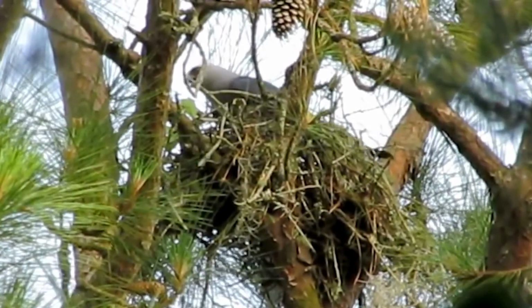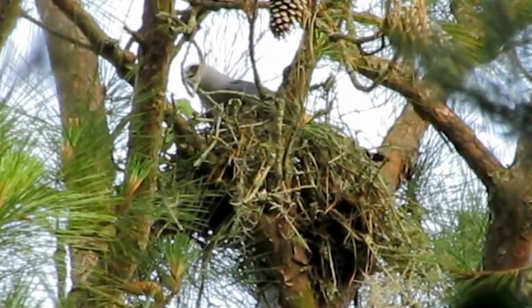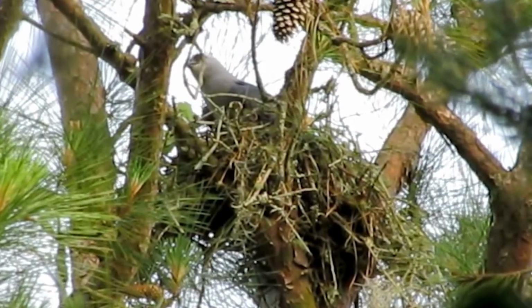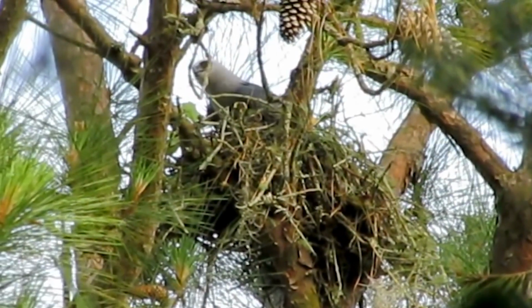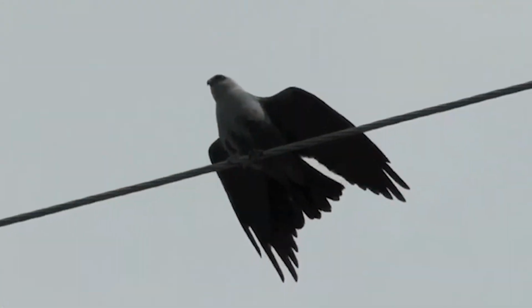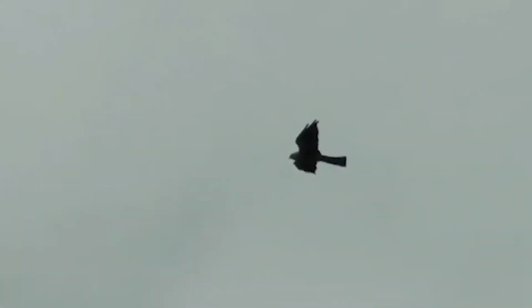There is its call. That sounds much different from the other birds, doesn't it? Now watch its flight. It's trying to show off, I think. It's kind of a daredevil. See that?